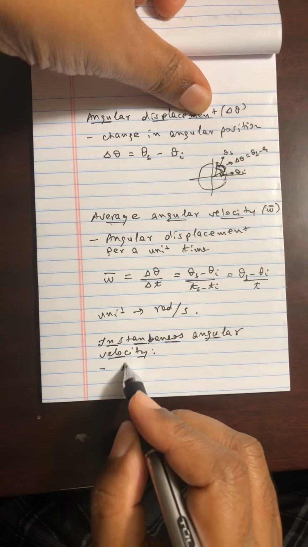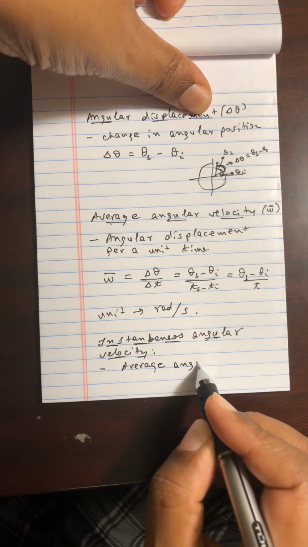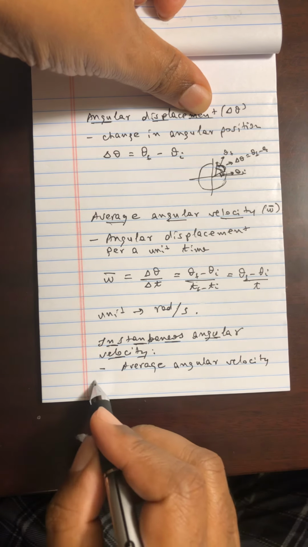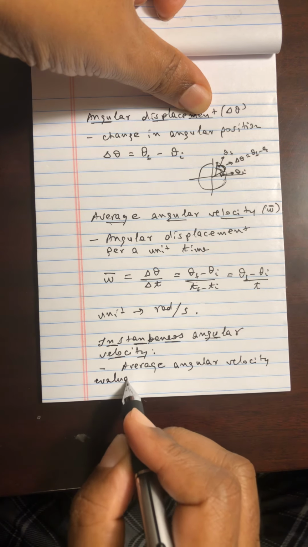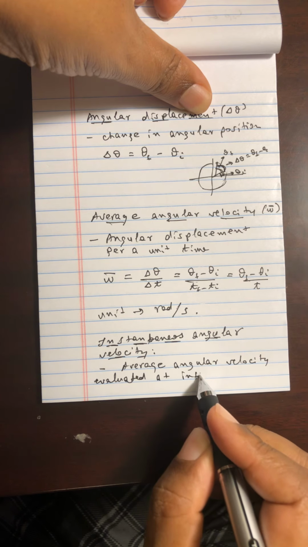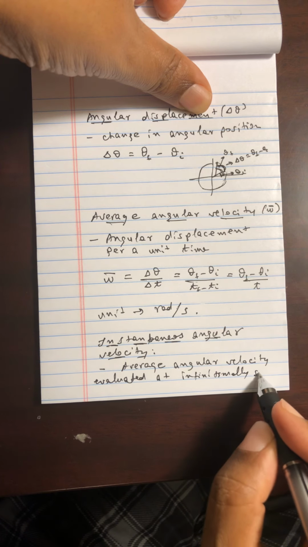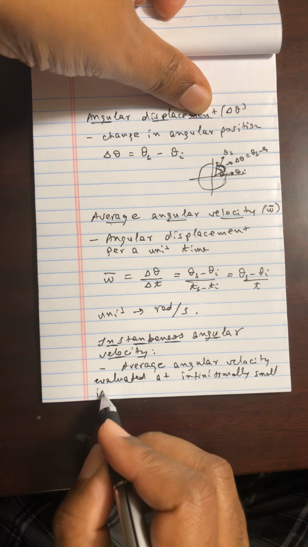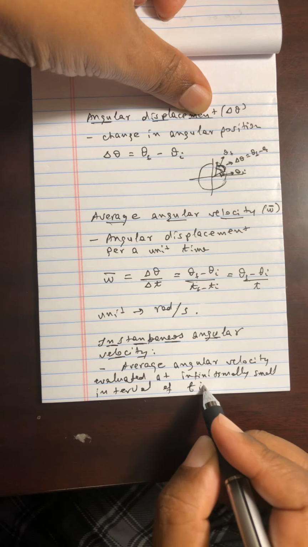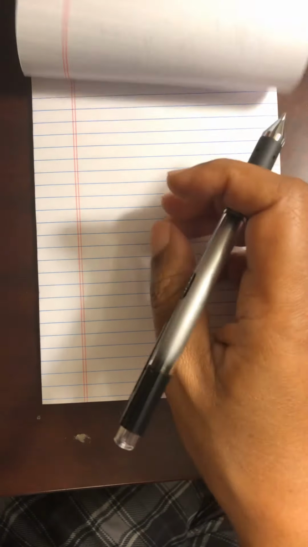This is average angular velocity evaluated at infinitesimally small interval of time. There is a way of writing this in calculus, as you know.